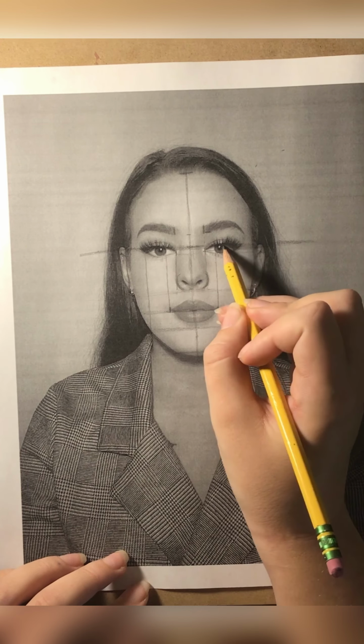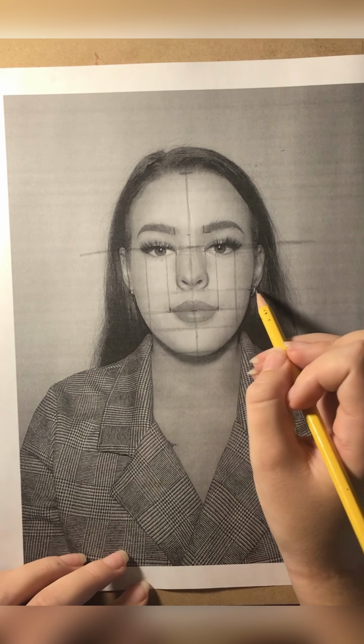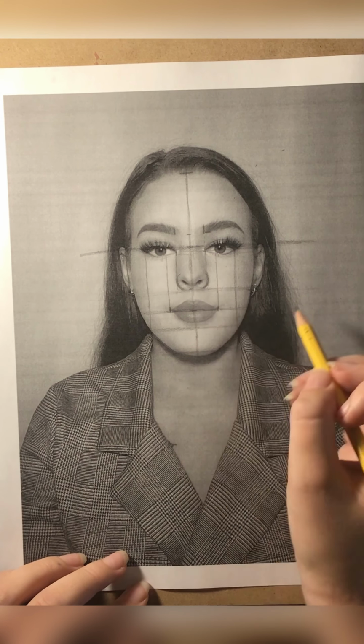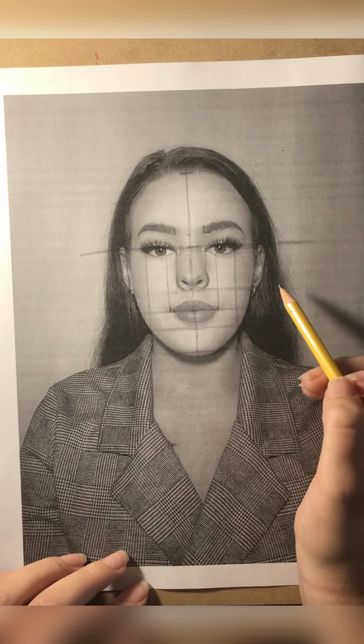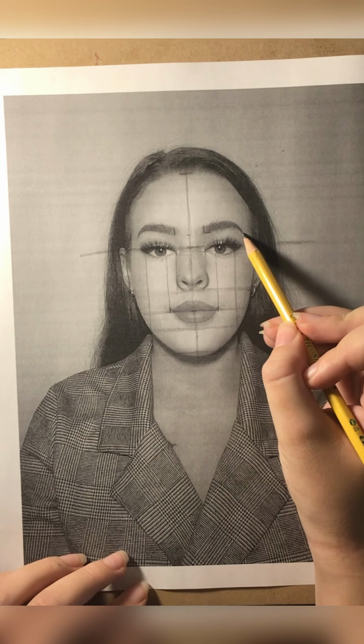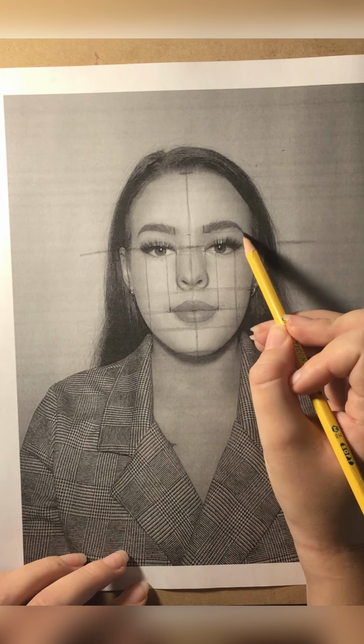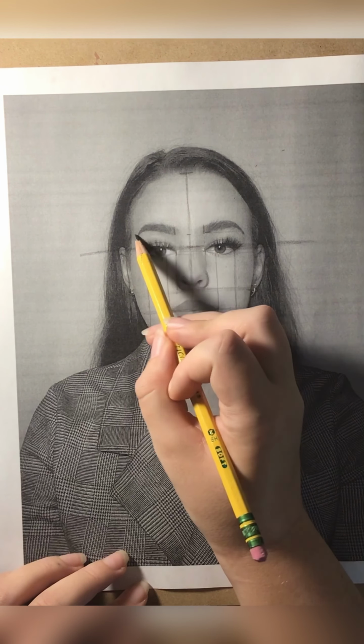Inside of that line. Okay, lines up with the nose. 1, 2, 3. Okay, and it goes about out to that for the eyebrows. And that's how it looks, guys.